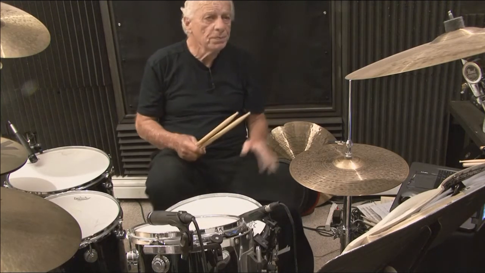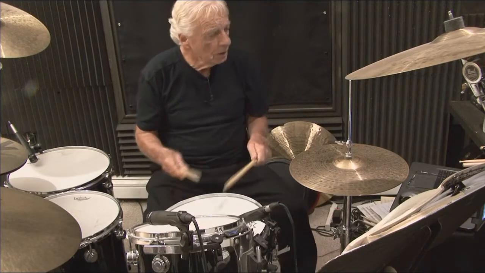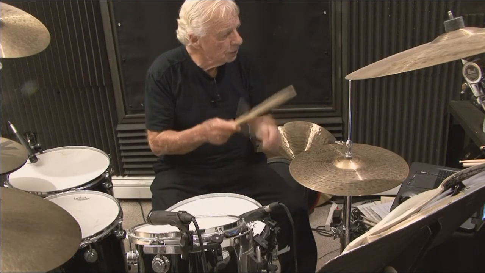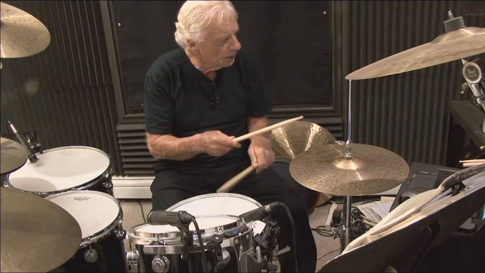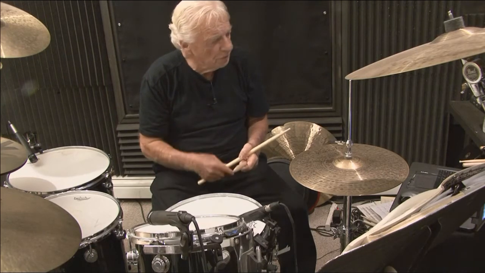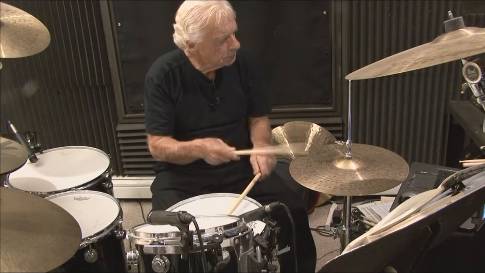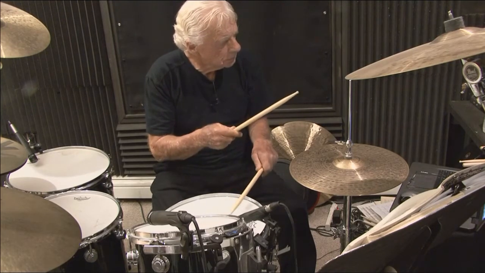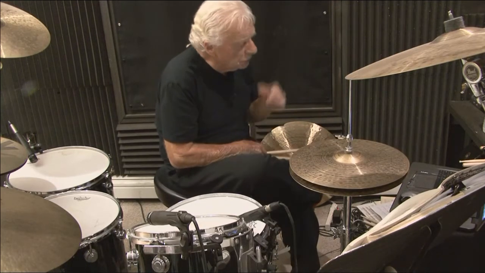I'm thinking of the paradiddle in a 16th note formation, like 1 E and a 2 E and a 3 E and a 4 E and a. I'm hitting a little heavier on the count of 2 and 4, and that sort of gives it a backbeat. So I'm going to keep playing that over and over again in the 16th note formation.